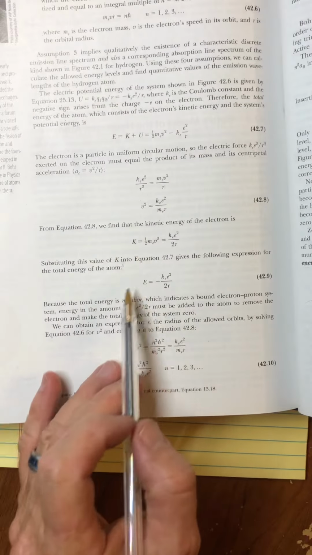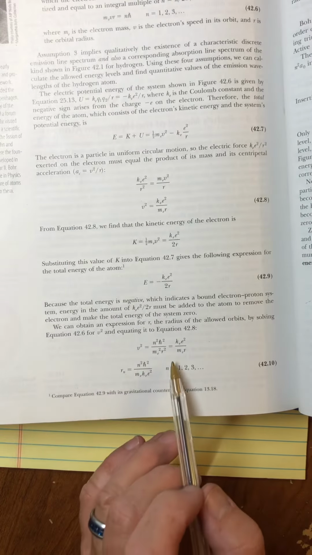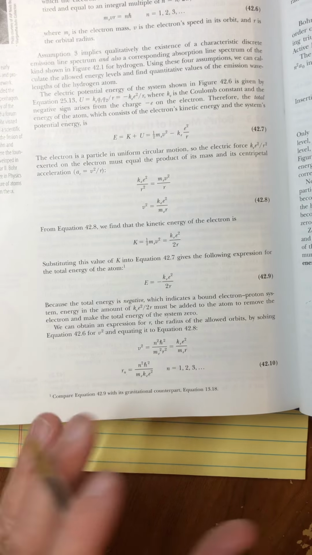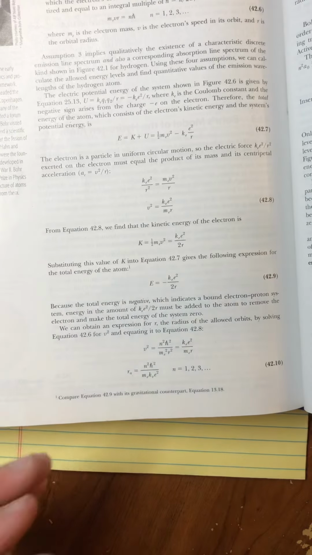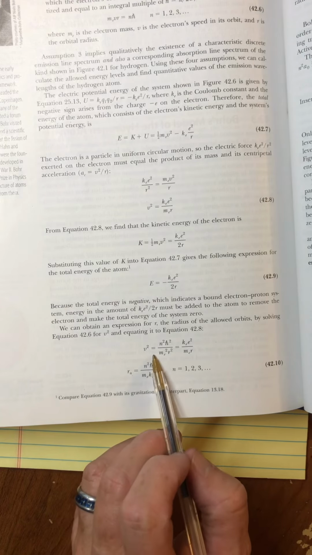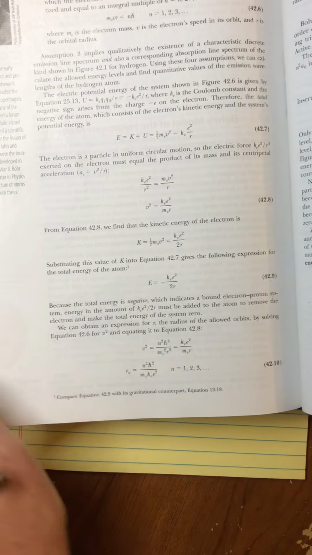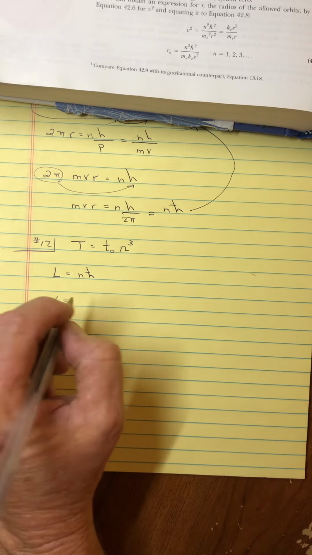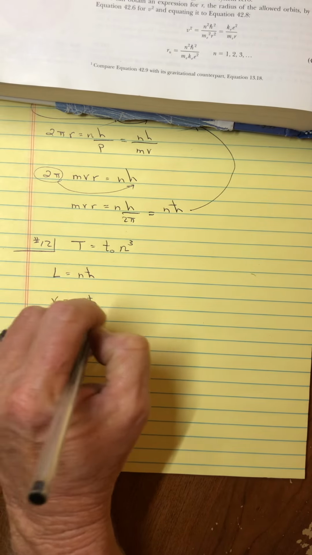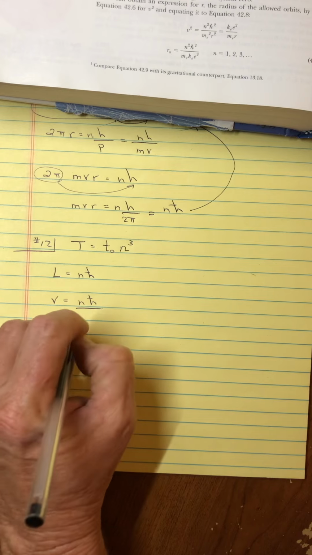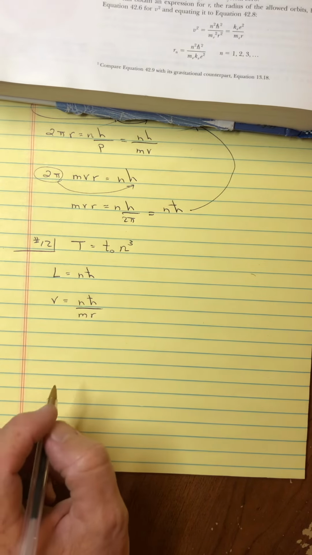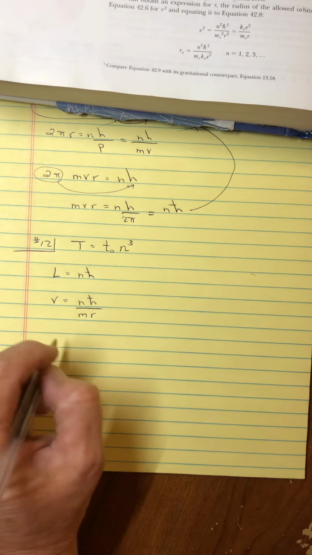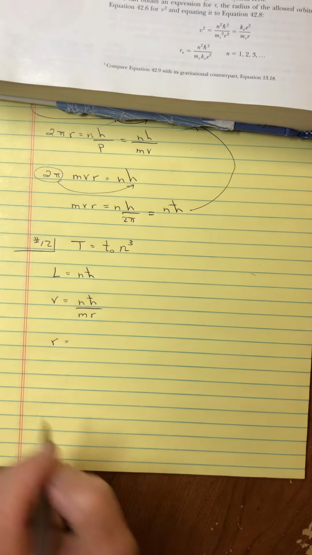He works through and shows other quantizations, because once one thing gets quantized, they all get quantized. Here he has velocity, although he writes it as velocity squared. I'll just write it as velocity: v equals n h bar over m r. There's the equation for the velocity.